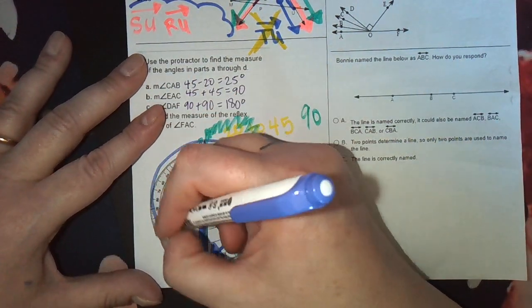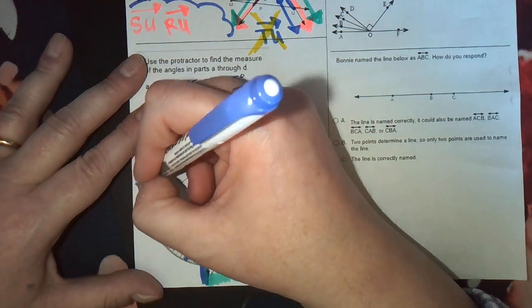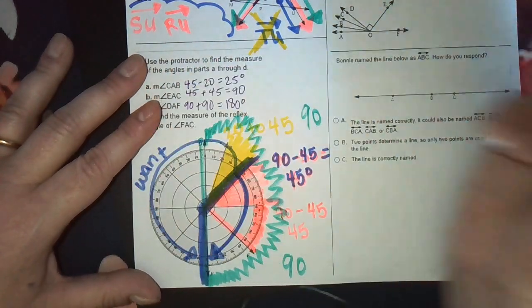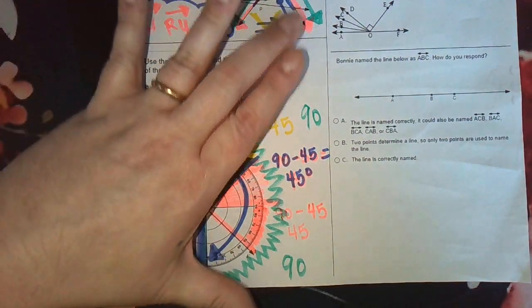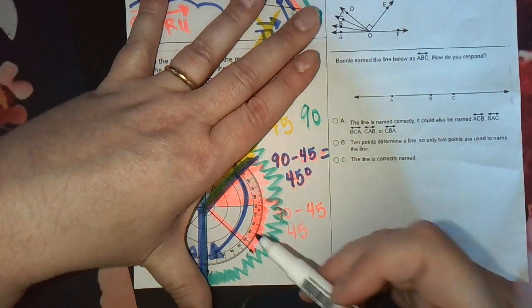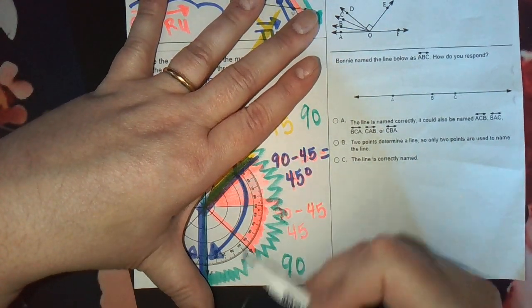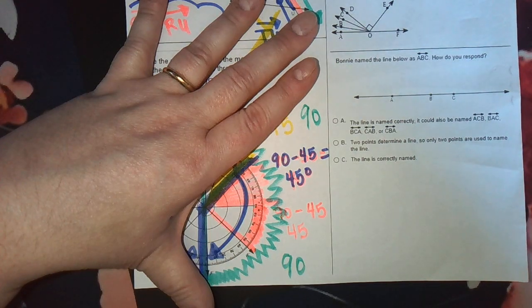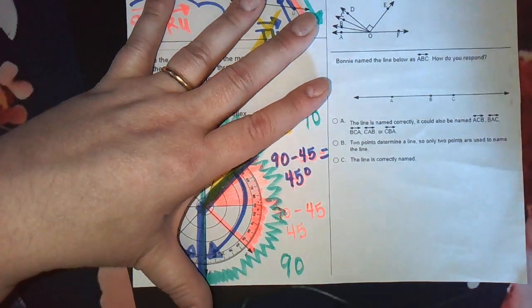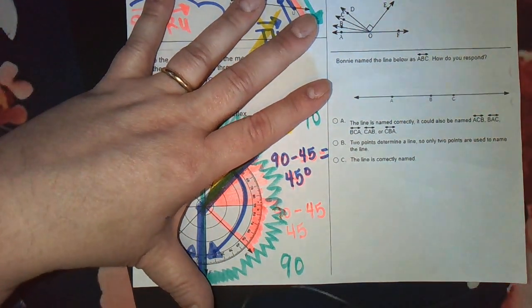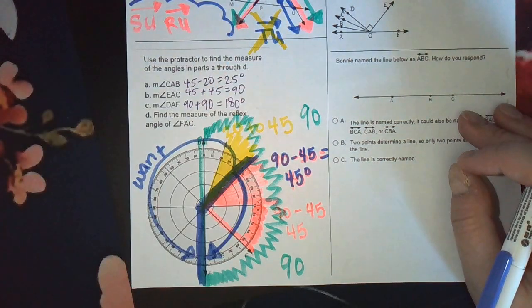So we want this big guy. The reflex angle is not this smaller angle. Reflex angles are basically the opposite: everything except, or the complement, or go the other way.